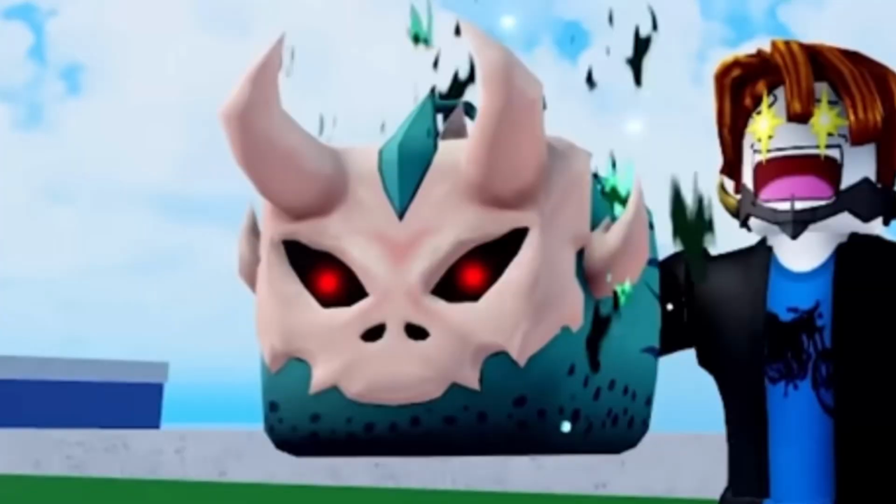So yeah, I did some little research, and it seems like it appears differently in certain images, but I'm just going to be basing it off of this one image that I found, the main image for the Blox Fruit.